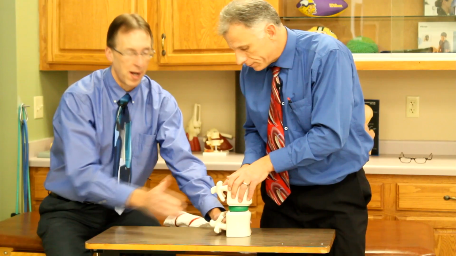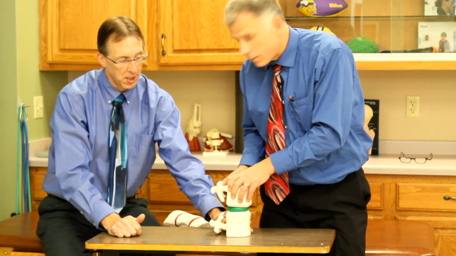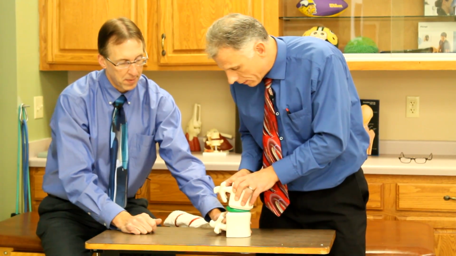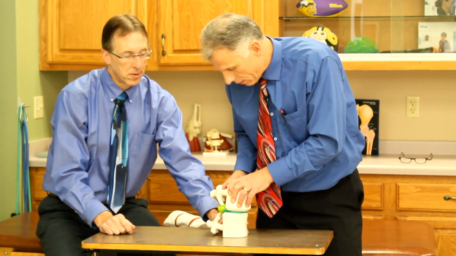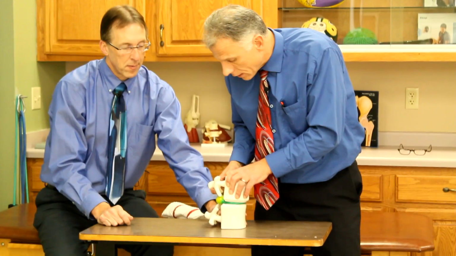If you've got a herniated disc, or a disc that's weakened over time because you do a lot of bending forward or sitting, this is what could happen. Can you zoom in on that, Lonnie? Okay, good. So right there, that's a herniated disc.